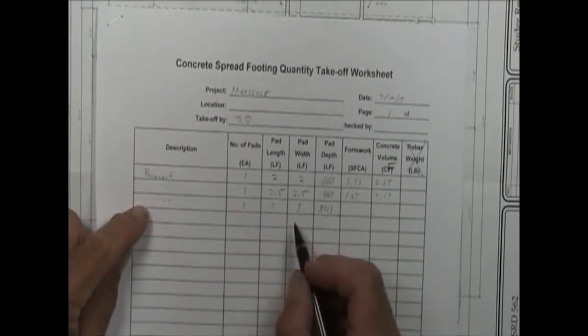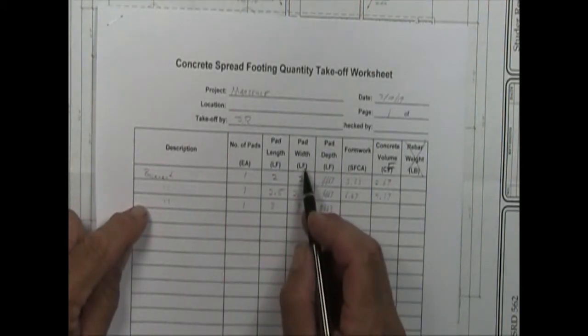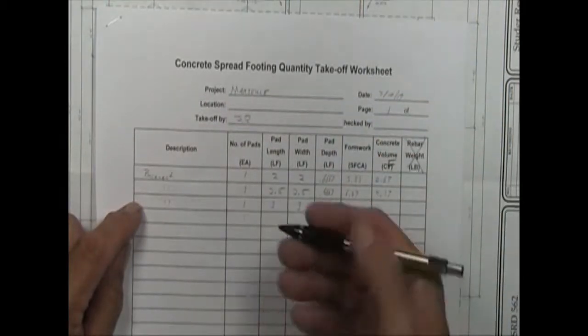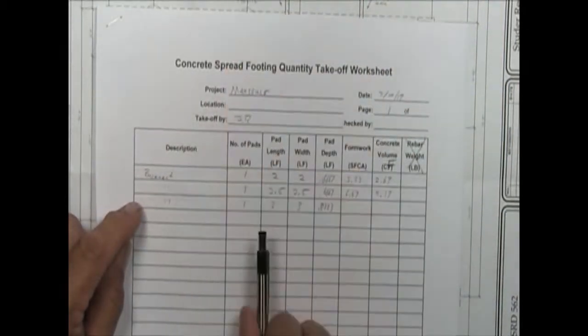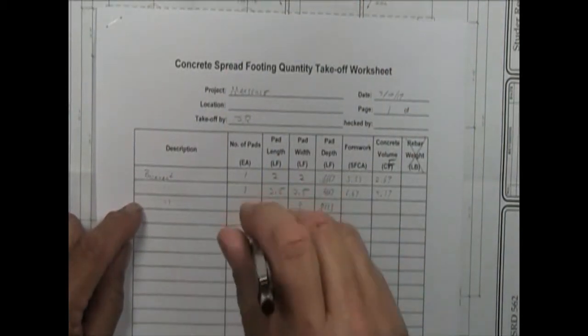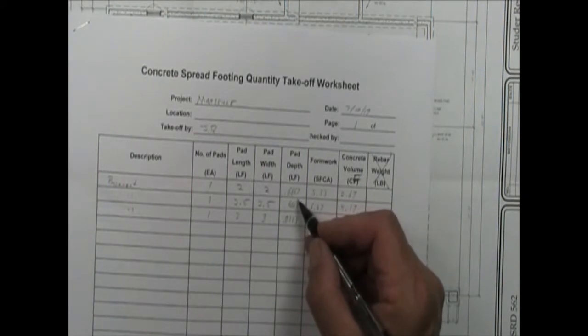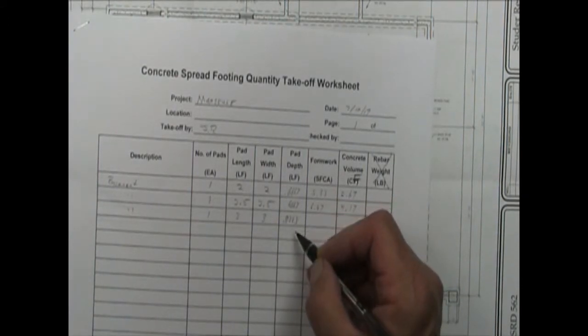These are in the basement area. I put the length. The length is always going to be the length of the house across the page this way. Width is always going to be north and south on the sheet. And depth is going to be down into the ground. In this case, we want to use the 4 decimal places that the book gives us in the example.